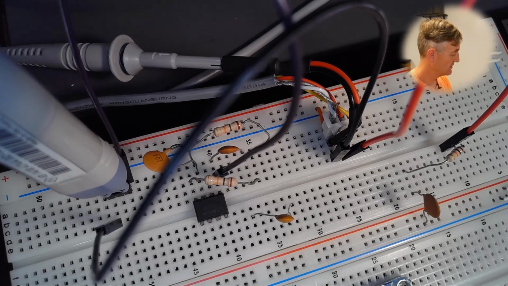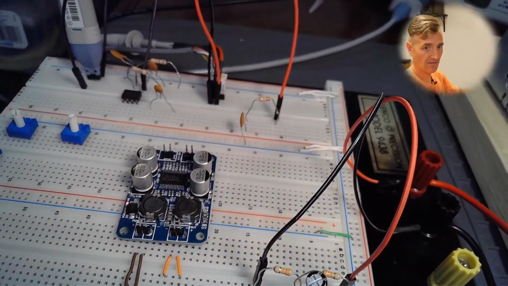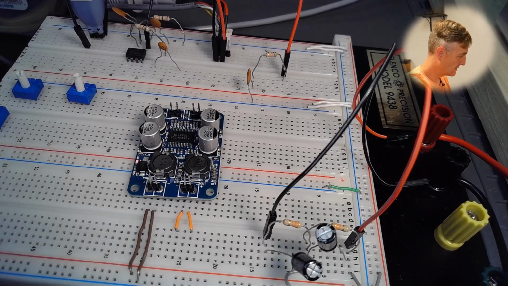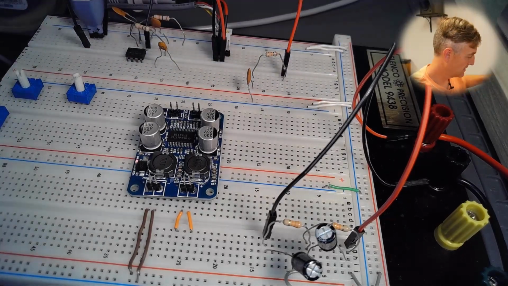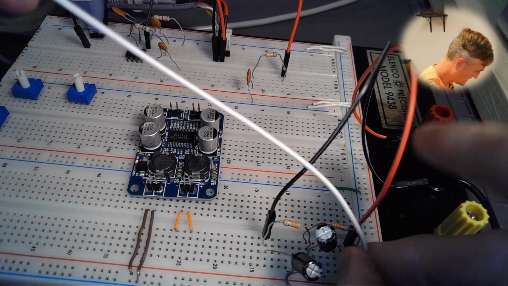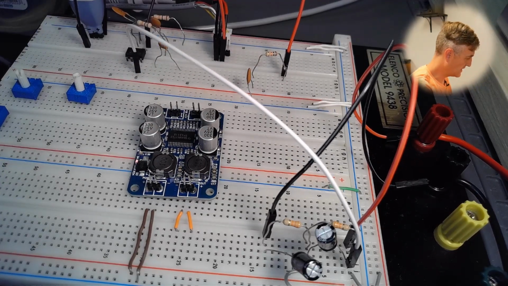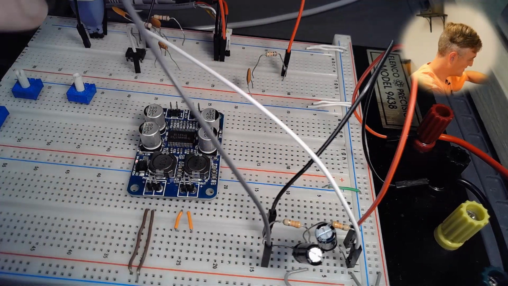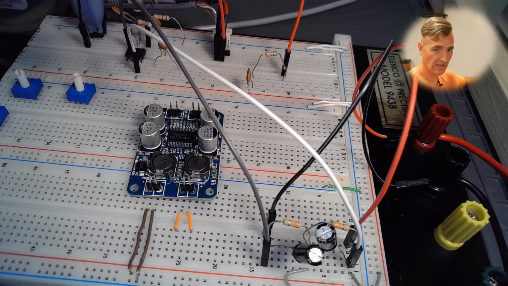I need to power my OpAmp with my fancy new split power supply, though. I just remembered. So in order to do that, I need to put the positive rail, the VCC plus, and the negative rail. So this is V negative, the VCC minus. So I'm going to do some really long wires there.